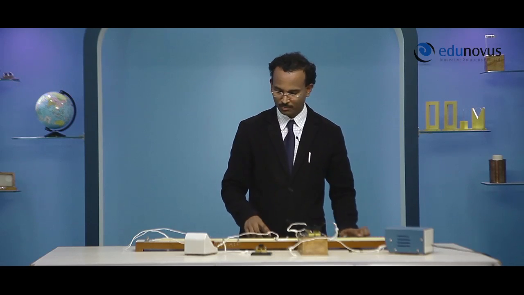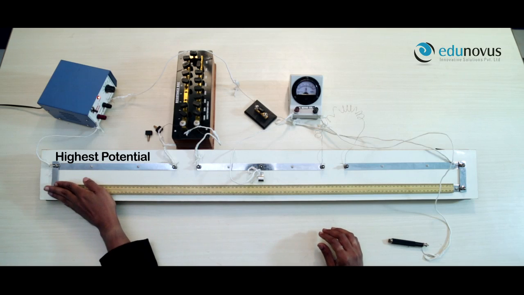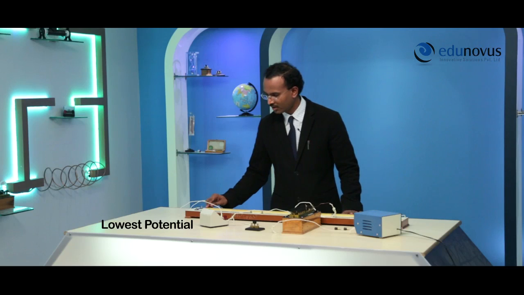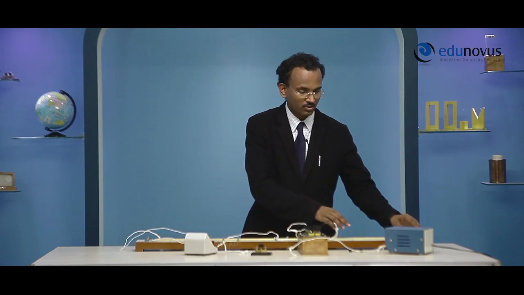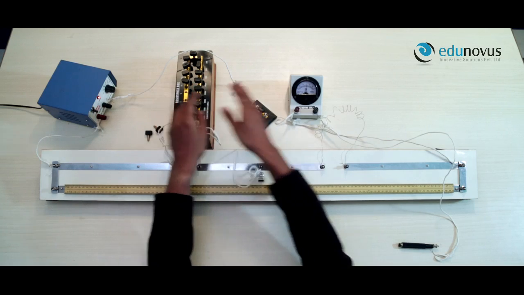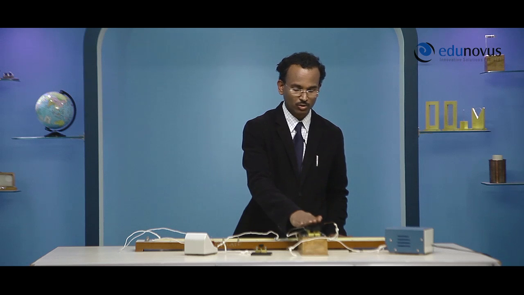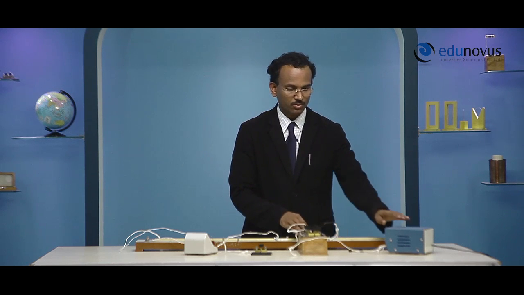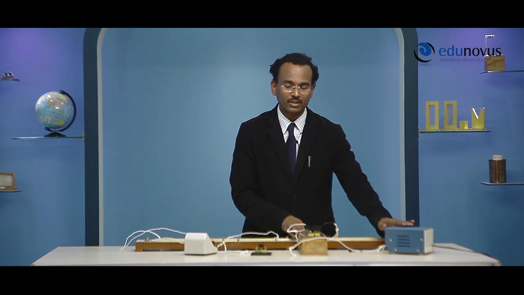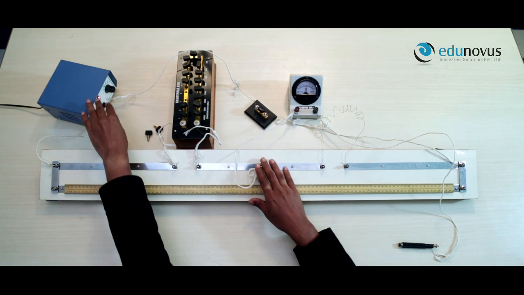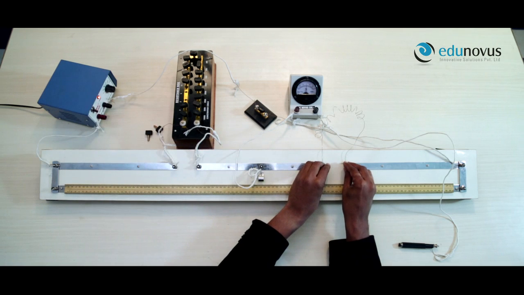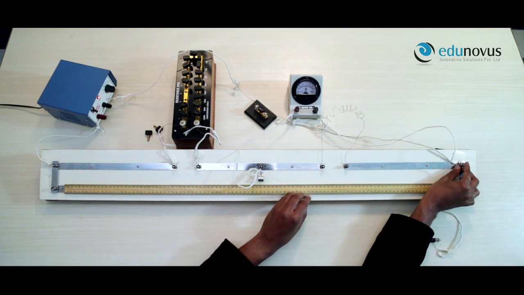So now current is flowing through the meter bridge wire. This end will be highest potential and this end will be the lowest potential. Now simultaneously potential is also dropped across this resistance box and across this unknown resistance. Because of this 7 ohm, some potential is dropped out of whatever potential was supplied by this battery eliminator, and so this middle of the strip will be at a lower potential than 2 volts. Right now this battery eliminator is providing 2 volts and the rest of the potential is dropped across this unknown resistance, so this end will be at 0 volts.